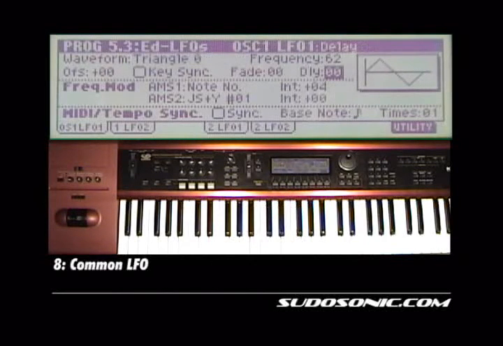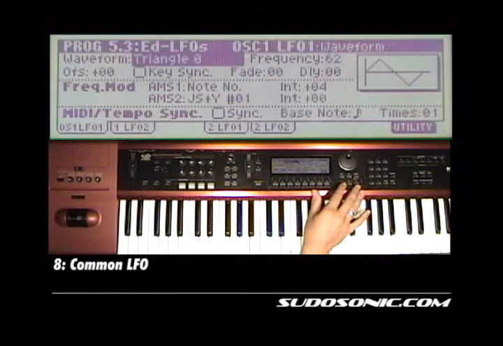So what do we have here? Essentially, each oscillator has 2 LFOs that it can use to control any of the 3 parameters that we discussed, which would be filters, pitch, and amplitude. So what different types of parameters can you assign to the LFO? We're going to cover these one by one.